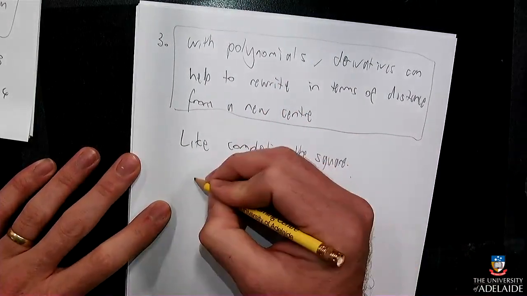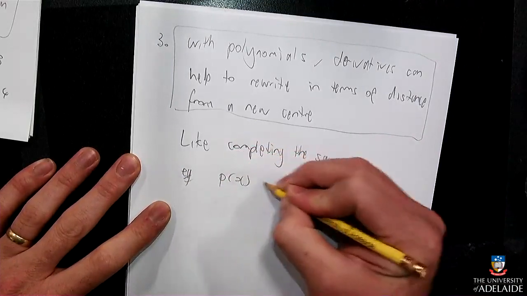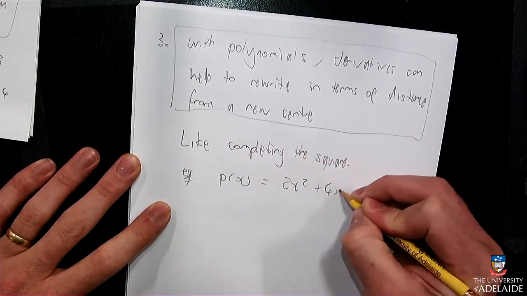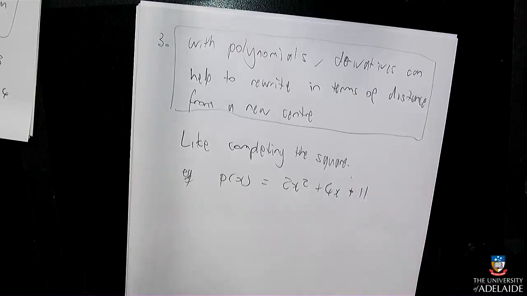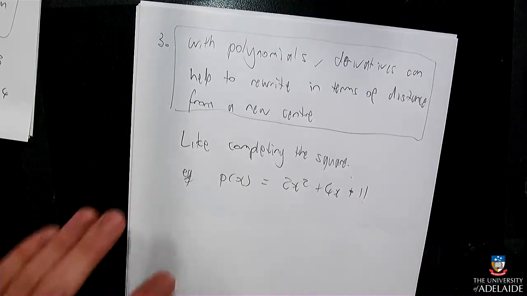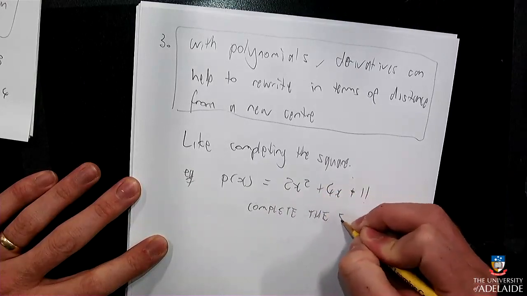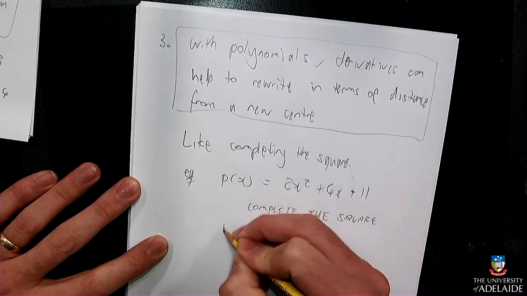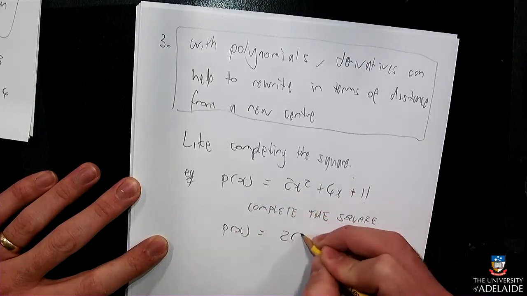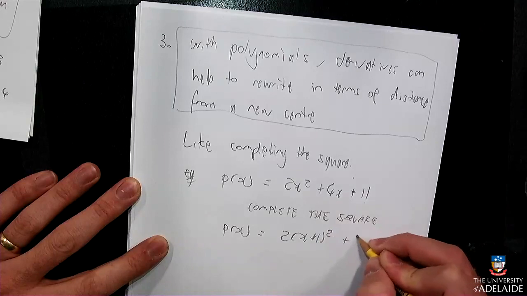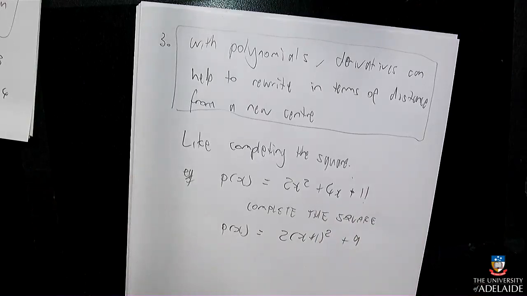So when you complete the square, you might have something like a quadratic, 2x squared plus 4x plus 11, and you may use the completing the square method, which I'm not going to show you, to rewrite it like this. So what completing the square does to a quadratic is it manages to write it in terms of an x plus 1, or an x plus whatever, or an x minus whatever squared, and a constant.